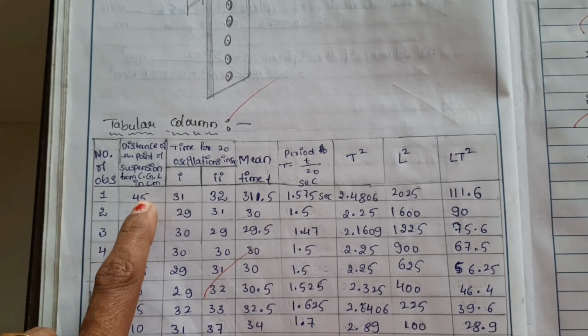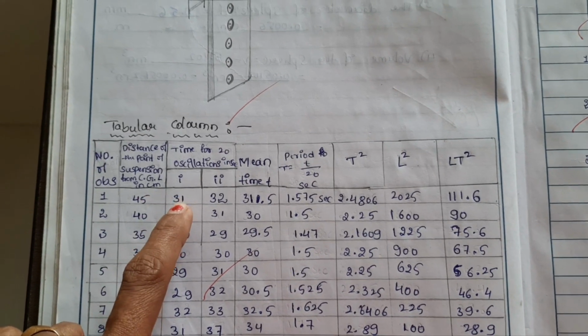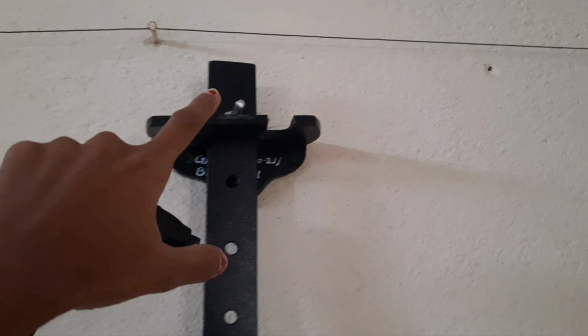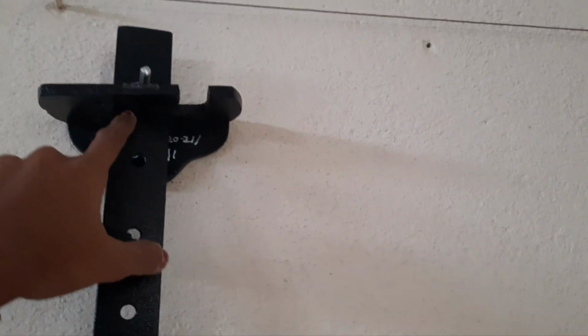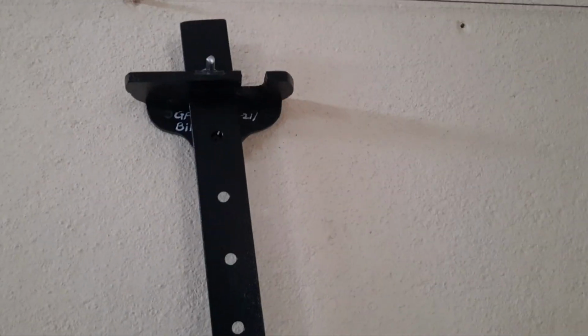For that you have to measure the time for 20 oscillations. Here you can see the first reading, that is the 45 centimeter hole, away from the middle hole. Just move it a little bit, then start taking the reading.